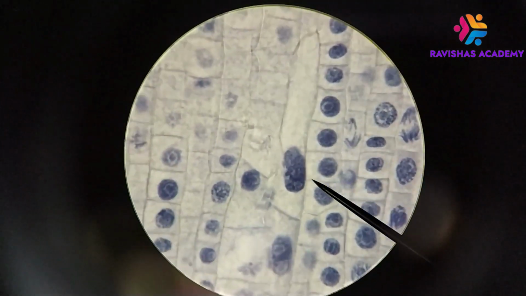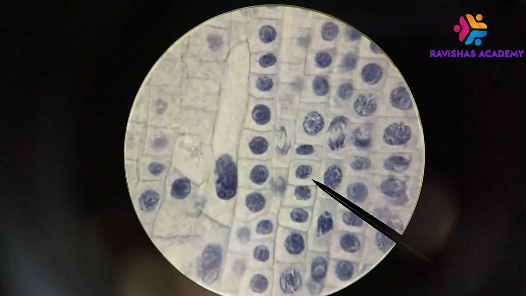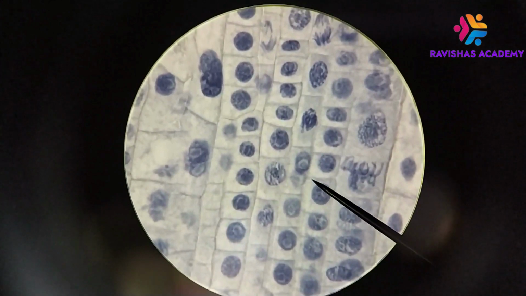Again, notice that lots of the other cells are not really doing any mitosis at all. They're just sitting there. This is interphase again. Okay, so what you're seeing here is a mixture of things.